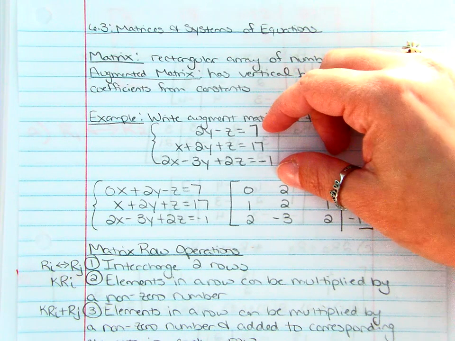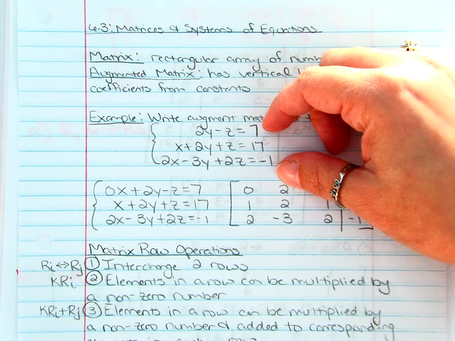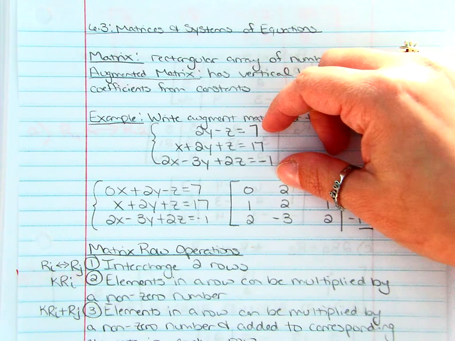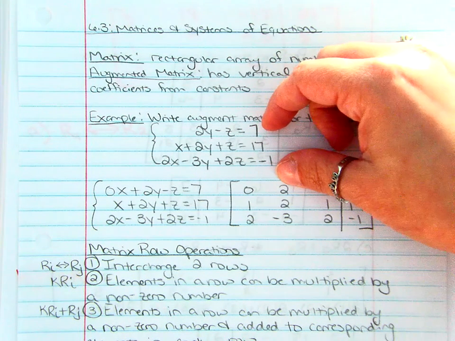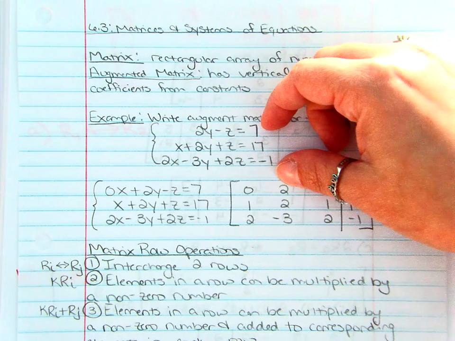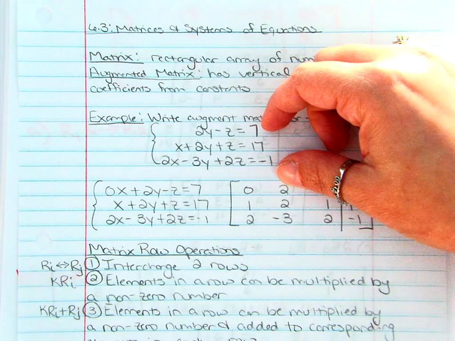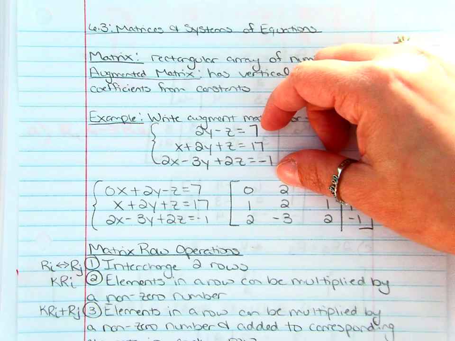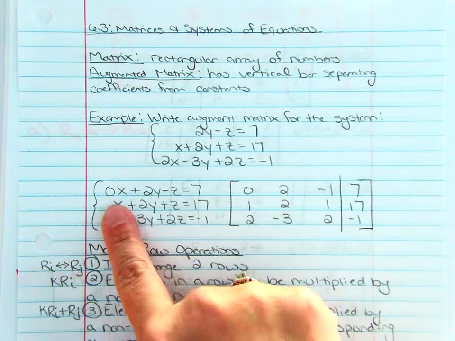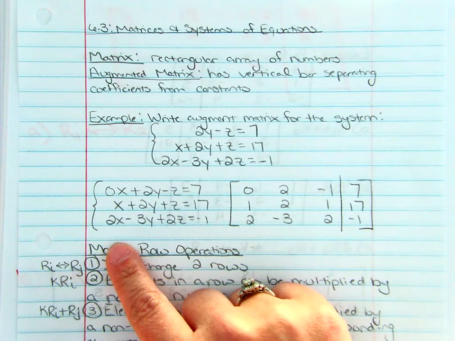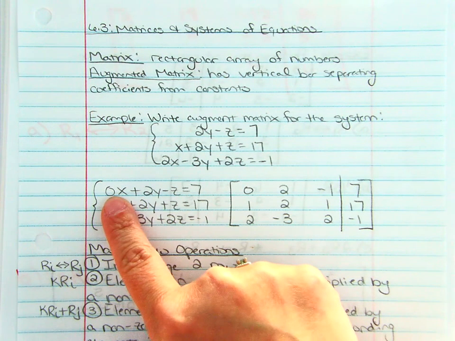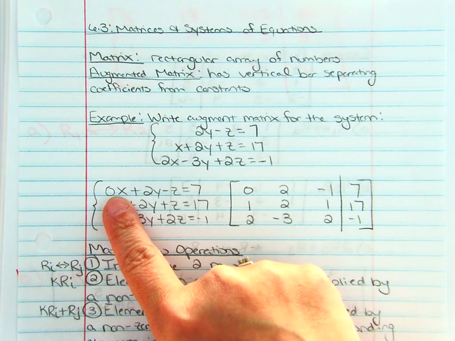We have an x, a y, and a z in all of them except for that top equation. That top equation is missing the x term. So just like when we did long division, we have to put a placeholder in for the missing variable. Okay? So over here, I wrote the exact same system, but I wrote 0x. We have to have a placeholder.